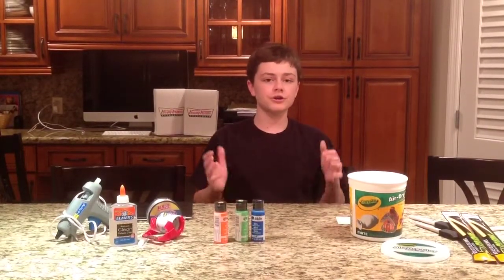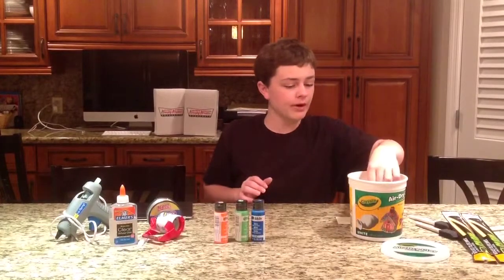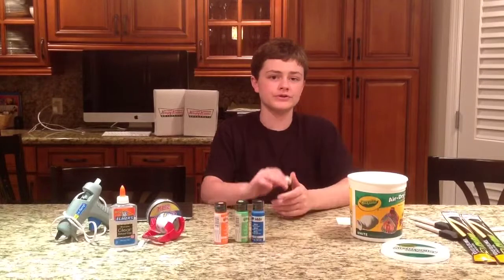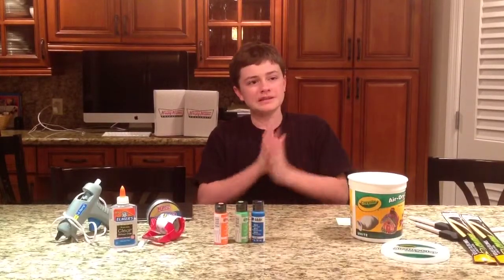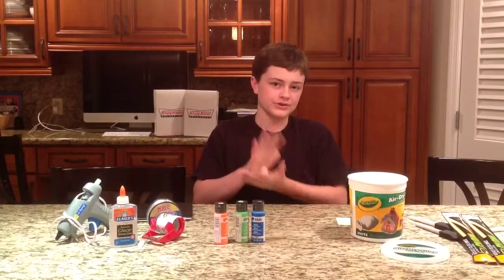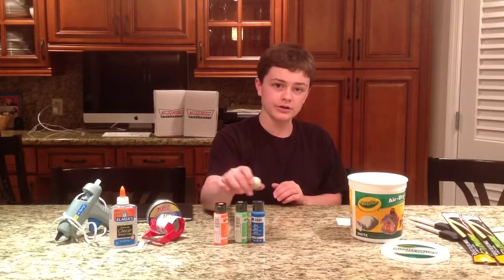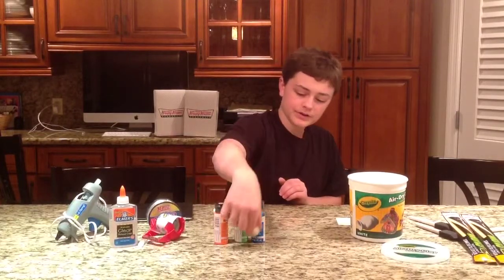So first, you're going to want to roll out about 10 clay balls for neutrons and protons, so about 20 in total. They're going to be about the same size for neutrons and protons, because they're about the same size. The only thing that's going to contrast them is your color of paint. Now, this can go right there.